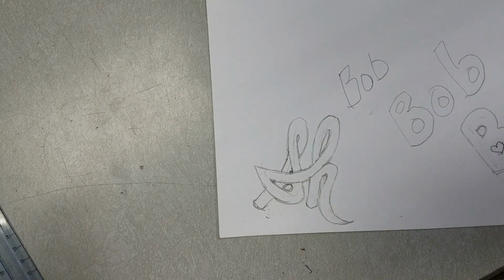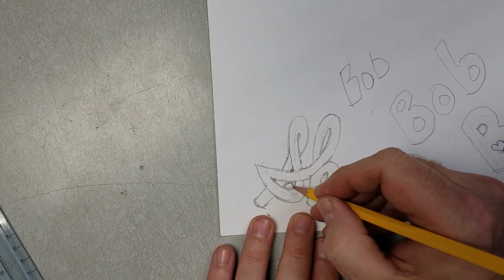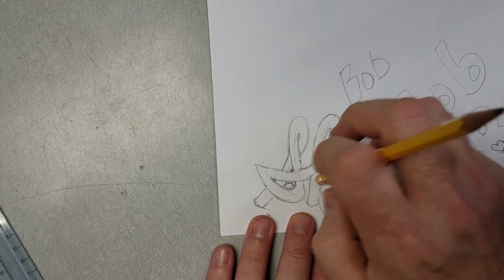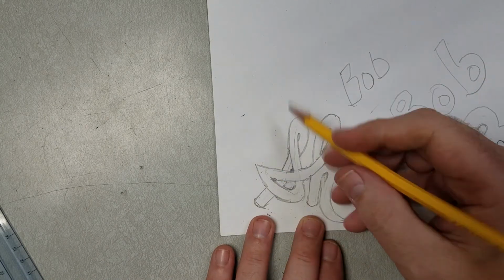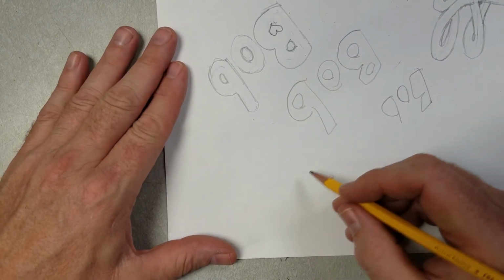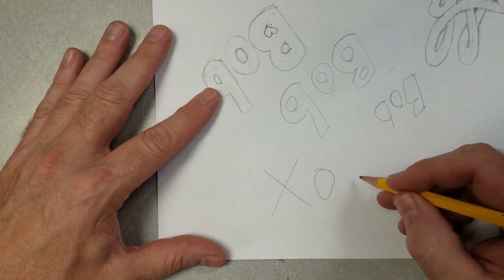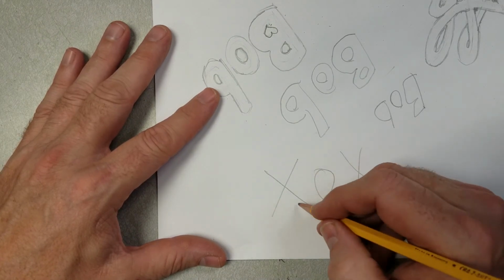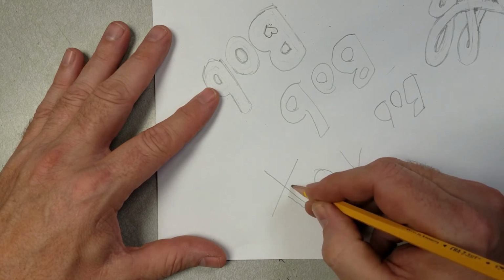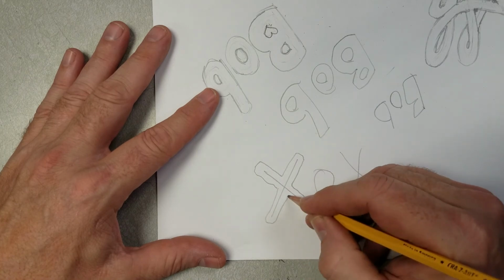But you don't have to do these little things here that I did. I think it's cool sometimes to add those. Okay, so there's my SH. If I had anything to add to this, draw it light till you get it right. Remember, if you're making an X, for example, XOX, you're going to go the same distance around every part of that before you erase the center.